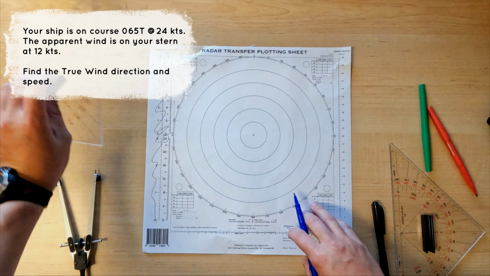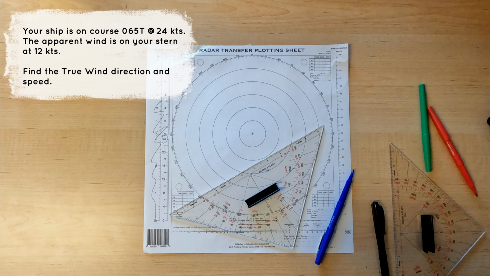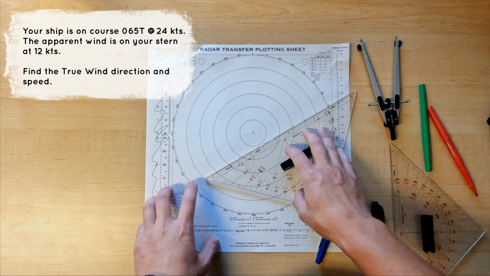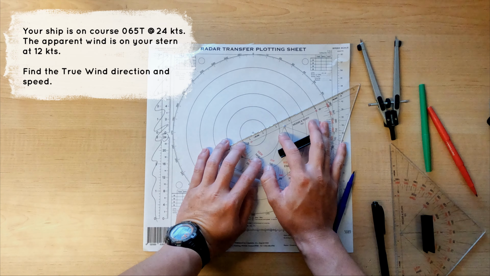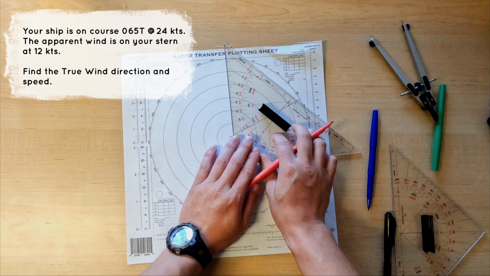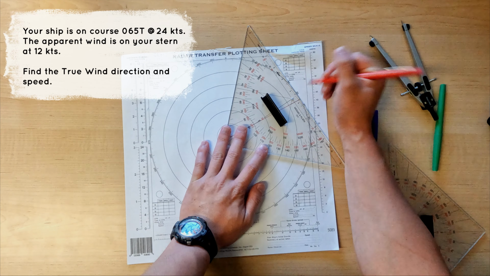Course is at 065 at 24 knots. So I know that this is 24 scale, so it's going to be on that outside edge. So we'll go 065. And we know it goes all the way out to this outer ring, so we can mark that there.